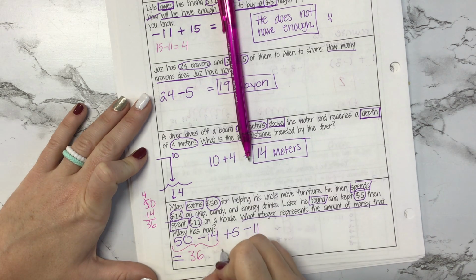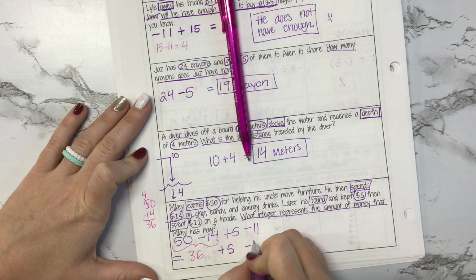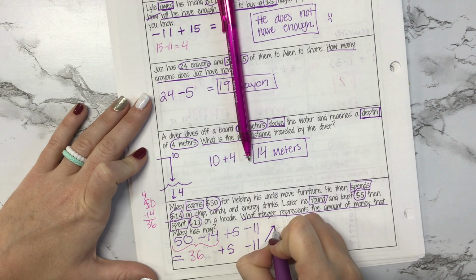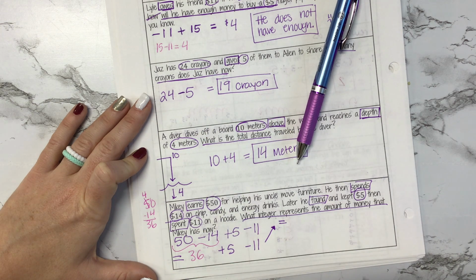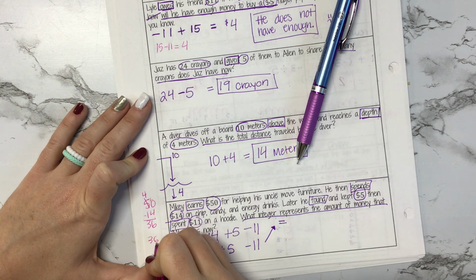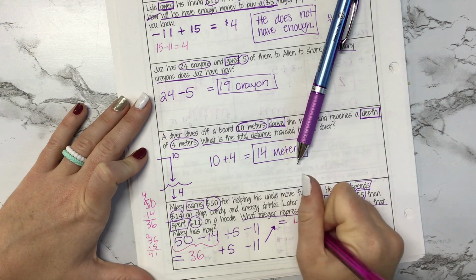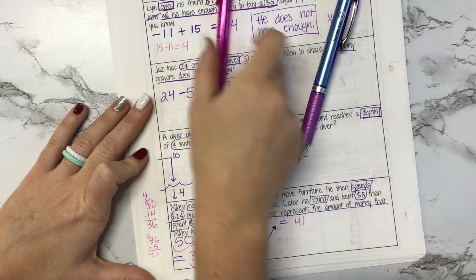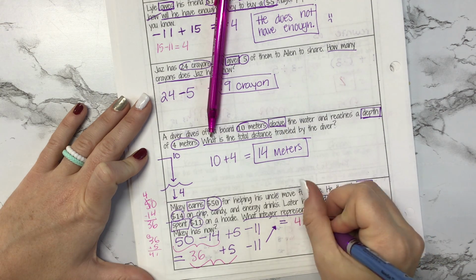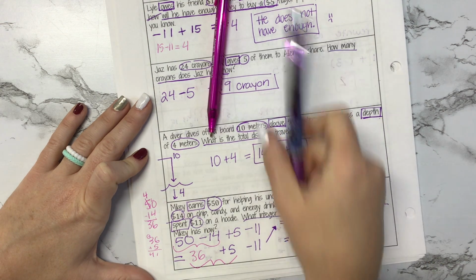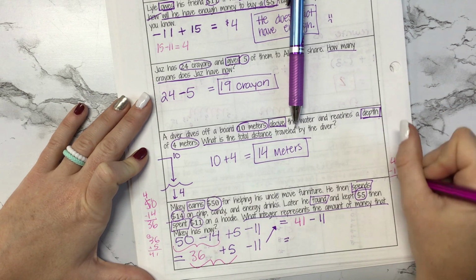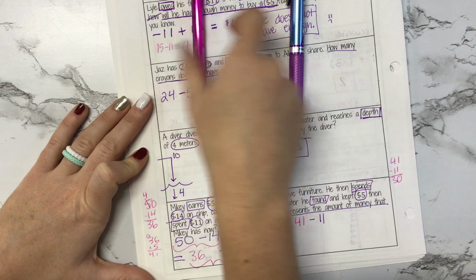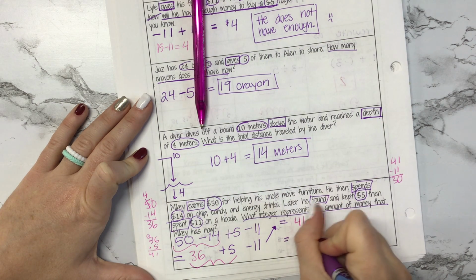So now our problem is 36 plus 5 minus 11. Need to start a new row. Okay, 36 plus 5 is 41. So now our problem is 41 minus 11. $30. So Mikey has $30.